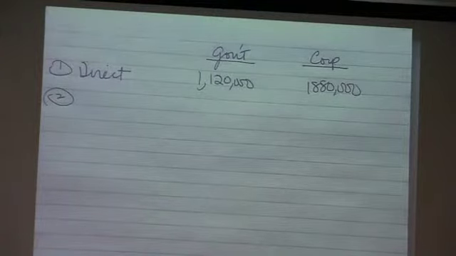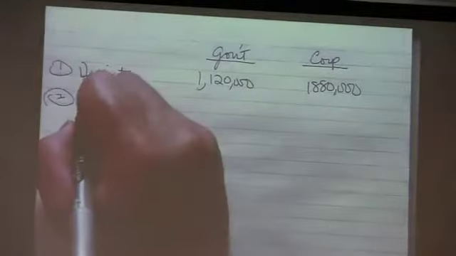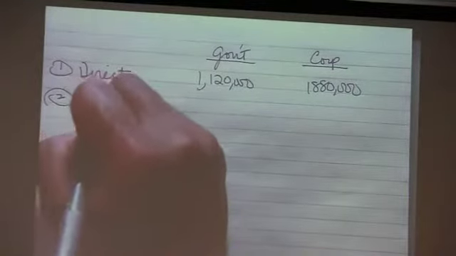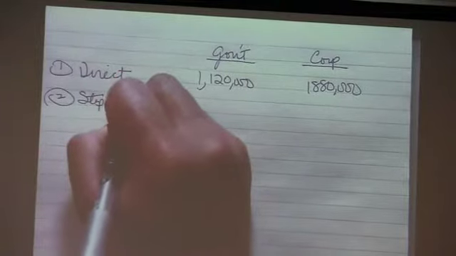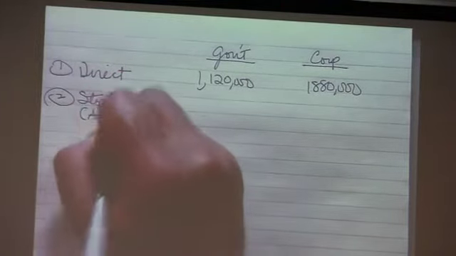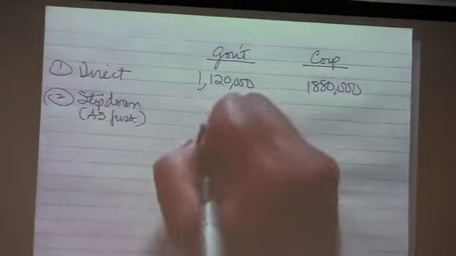The first step down we did was the AS allocation first, and we got 1,000,000.